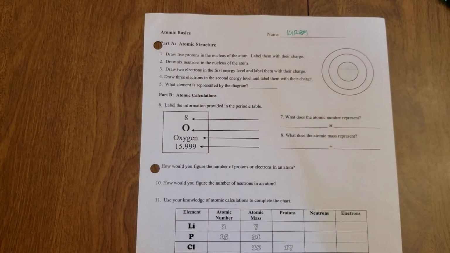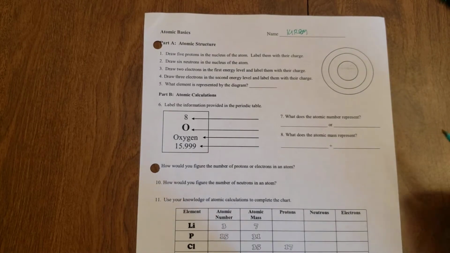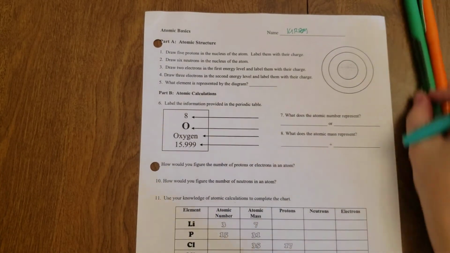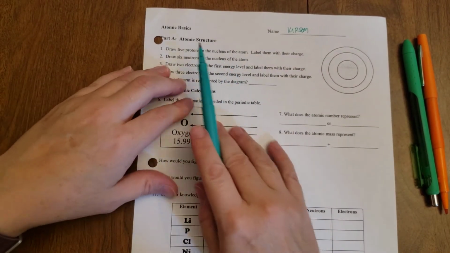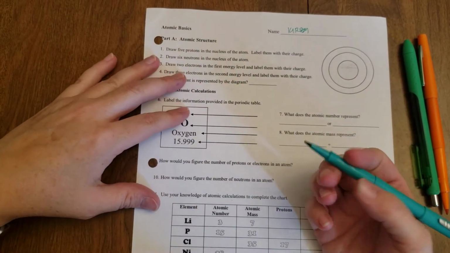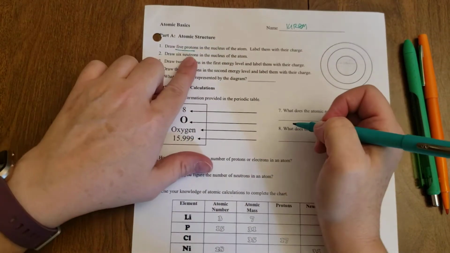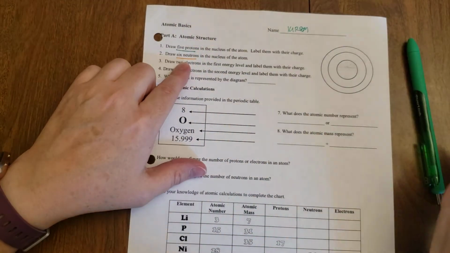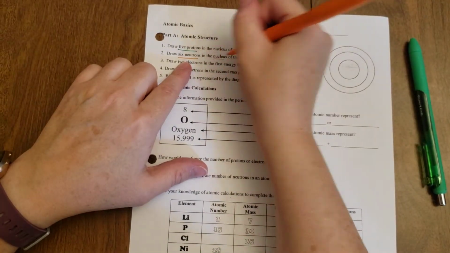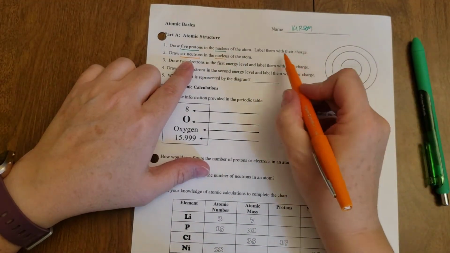So let me get you started at the top, and I'll start you a little bit on the bottom, and I'll do a couple examples on the back. So at the top, maybe try to have a few colors. Let's see if we can differentiate between our protons, neutrons, and electrons with certain colors. So it says draw 5 protons. Well, we know protons and we know that neutrons are all in the nucleus of the atom, right? In that nucleus. So let's come on over, and it says to label them with their charge.